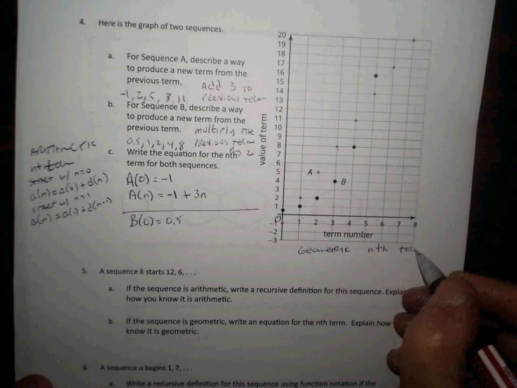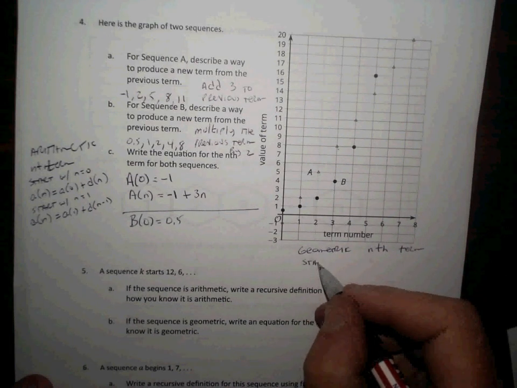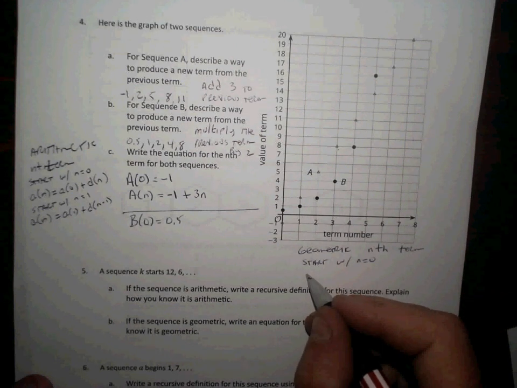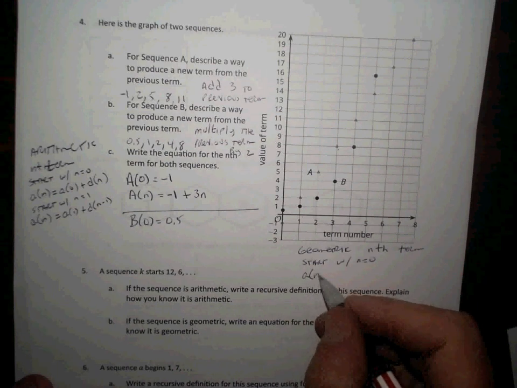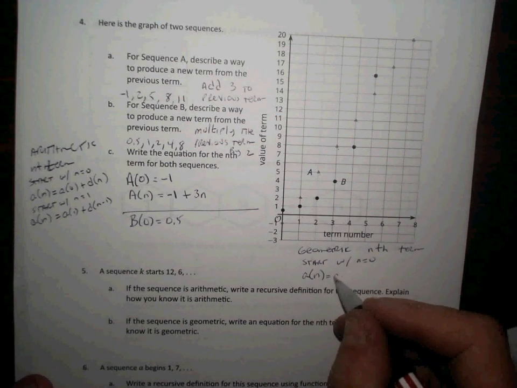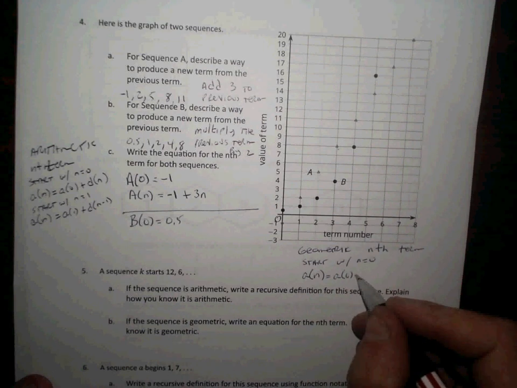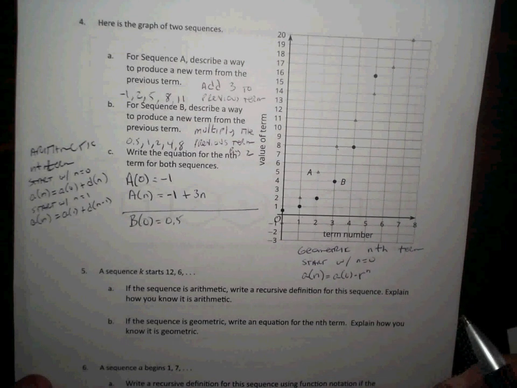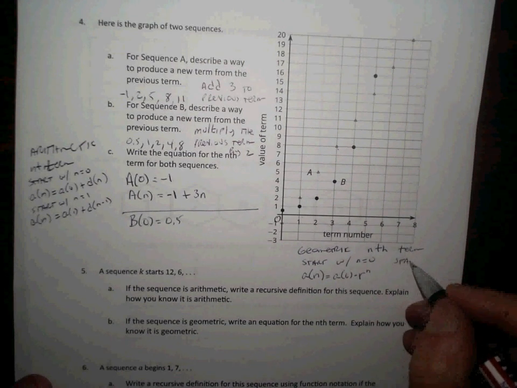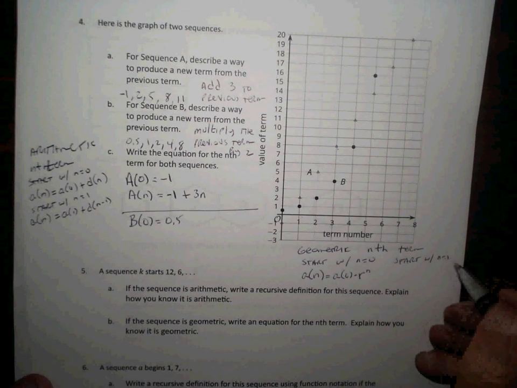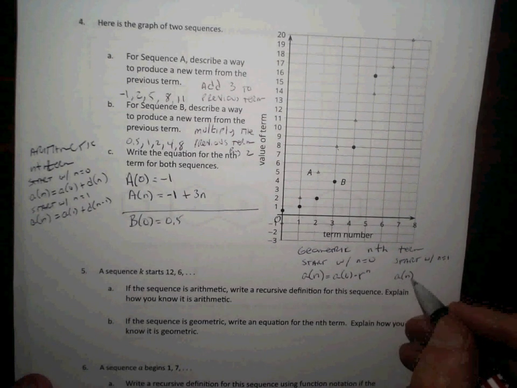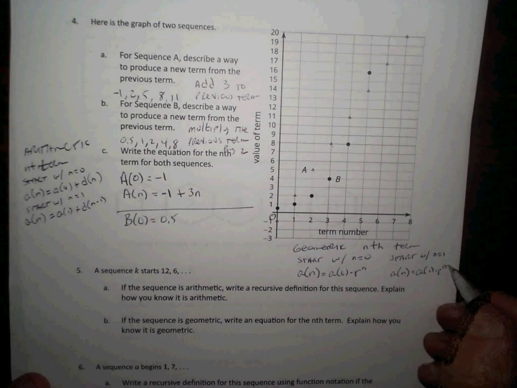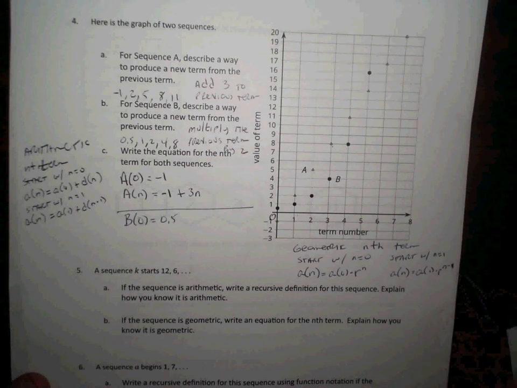And remember our rules for a geometric sequence. The nth term. If we start with n equals 0, then the rule is a of n equals a of 0, your first term, times your common ratio raised to the n power. If we start with n equals 1, then it's a of n equals your first term, a of 1, times your common ratio raised to the n minus 1.